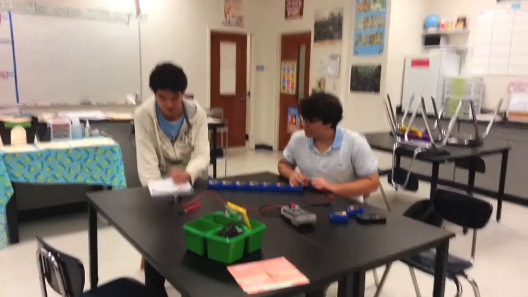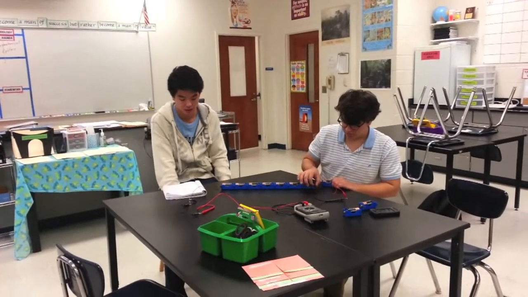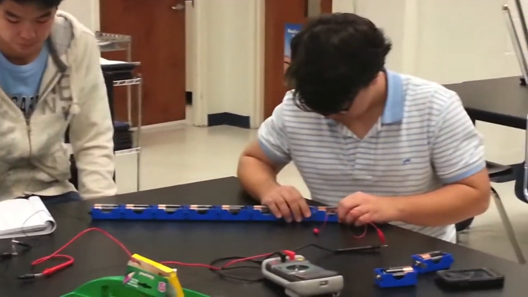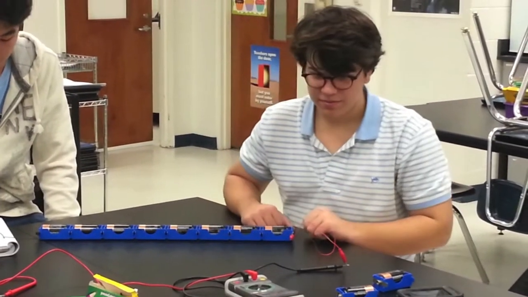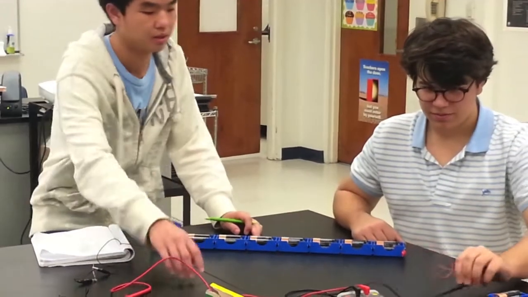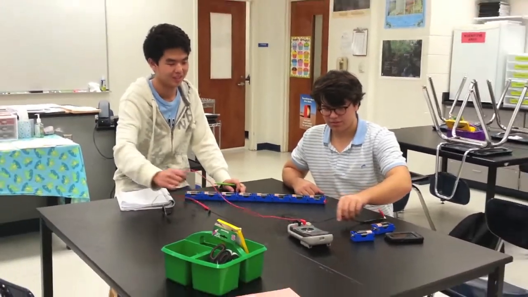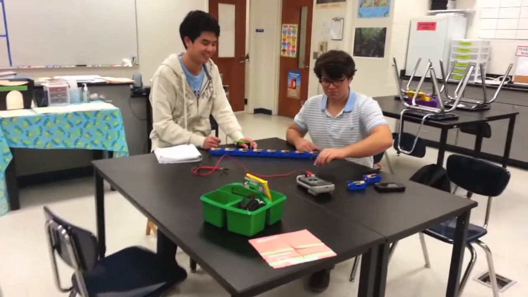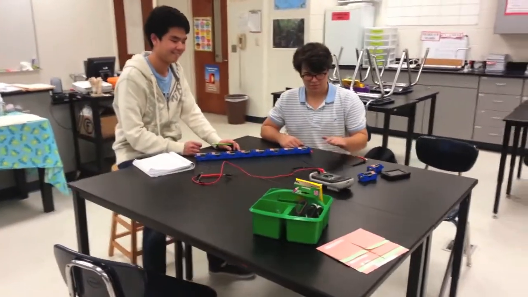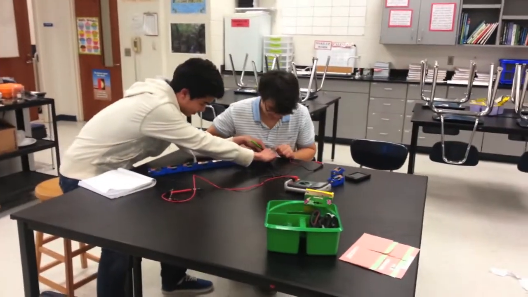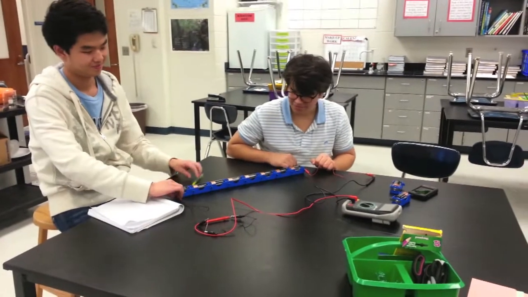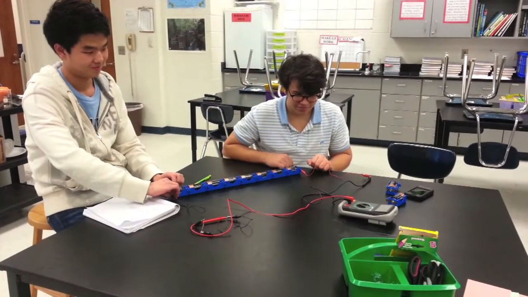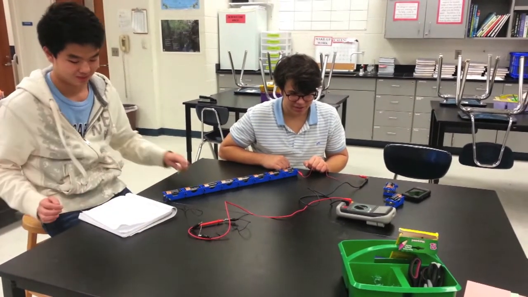10.5 volts. 10 amps. 12 volts, so that's 11.9.